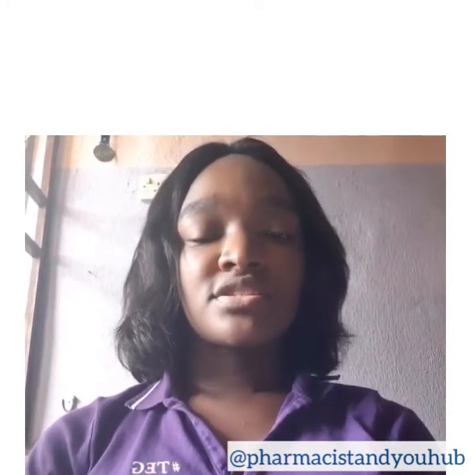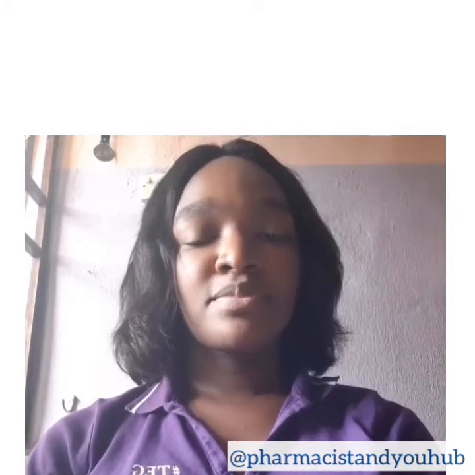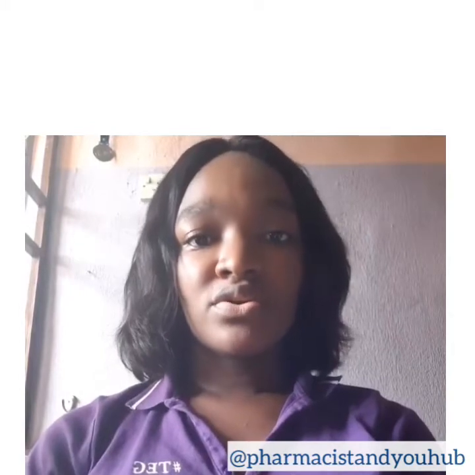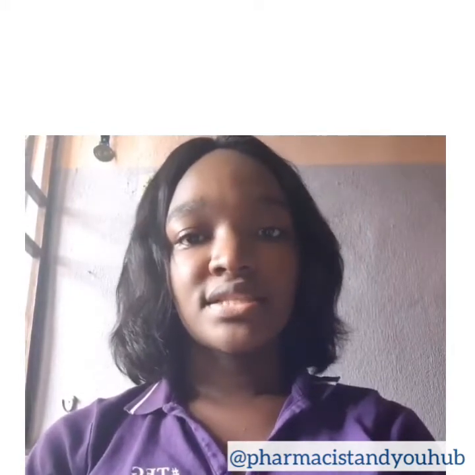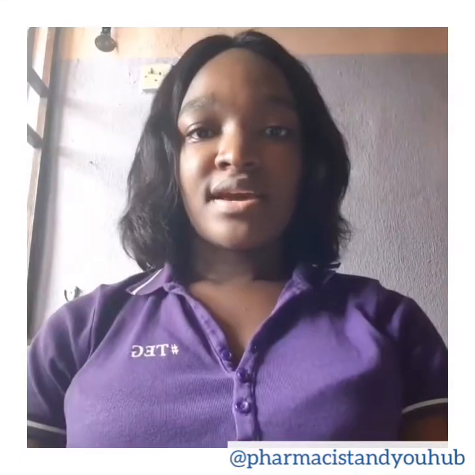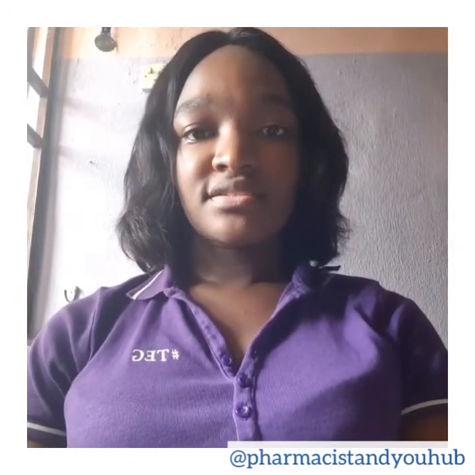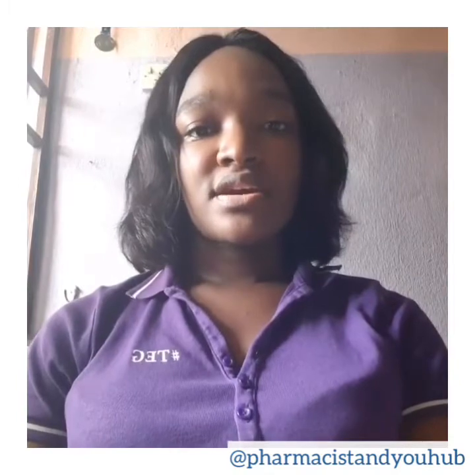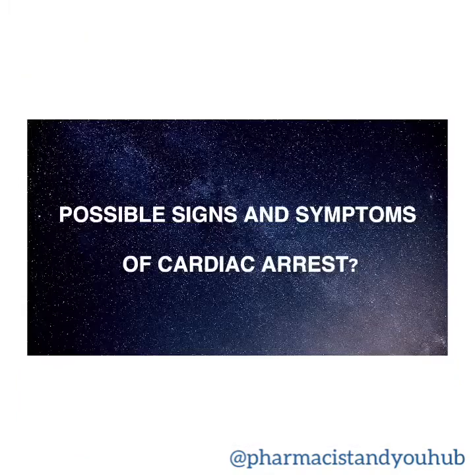Some congenital heart diseases, like babies that are born with heart problems, could eventually lead to cardiac arrest later in their life. And an enlarged heart, an irregularly big size of the heart, can cause cardiac arrest, and so many other things.